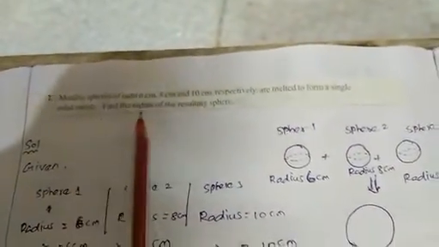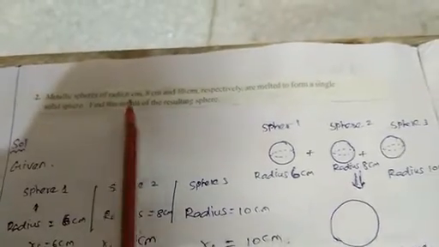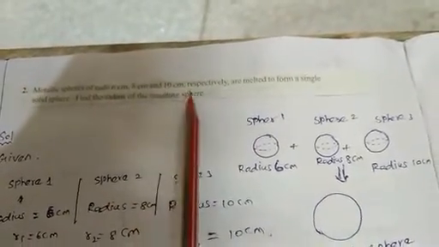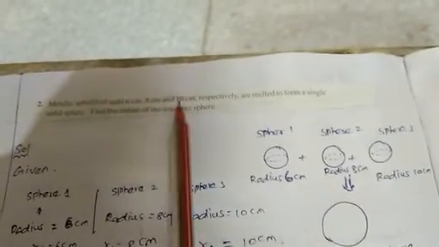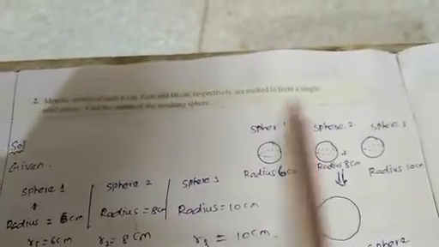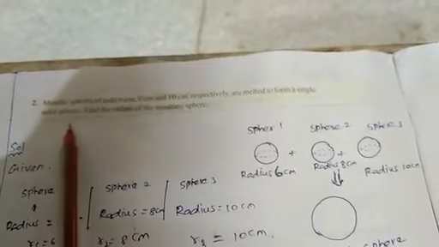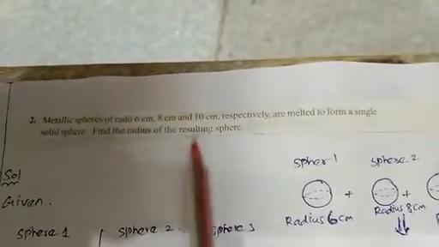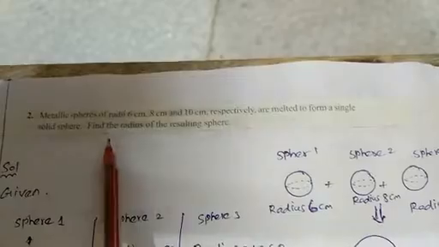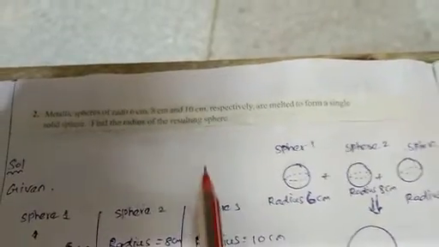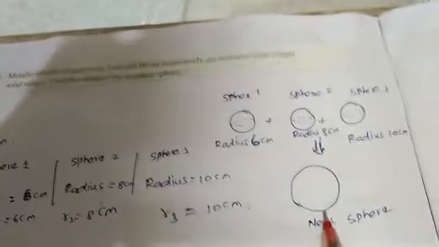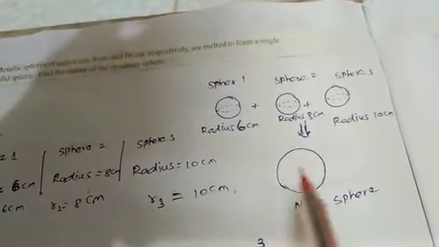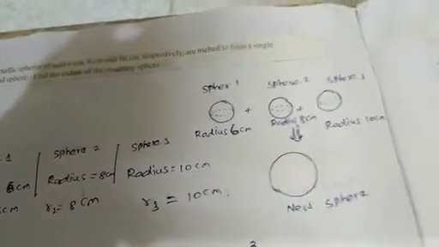Okay, similarly the second problem: metallic spheres of radius 6 cm, 8 cm and 10 cm. So three spheres, their radii are 6 cm, 8 cm and 10 cm, and they are melted to form a single solid sphere. Find the radius of the resulting sphere. So they are not asking for the volume, they are asking only for the radius. So we are going to reform into a new sphere. That new sphere's radius is what we need to find.